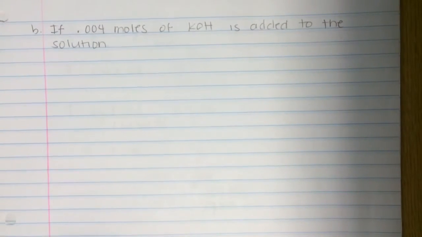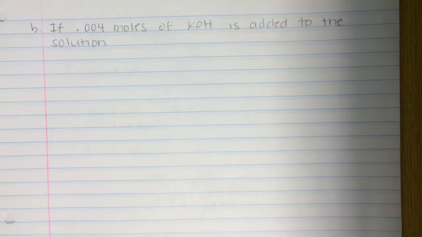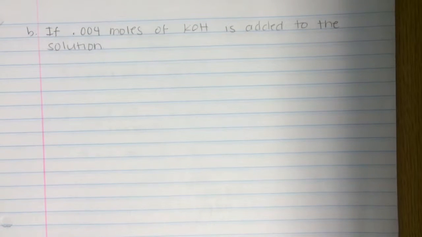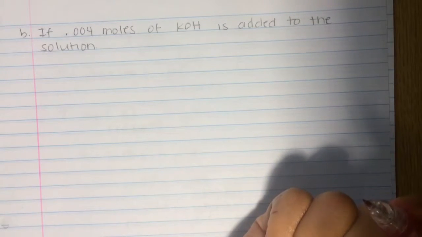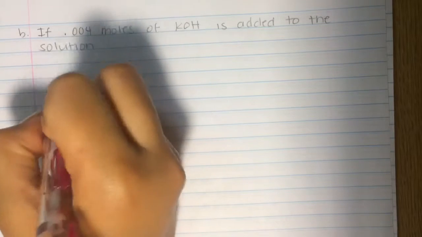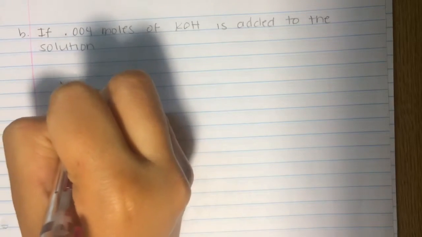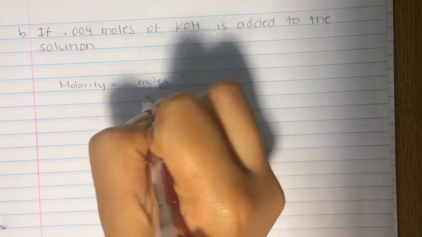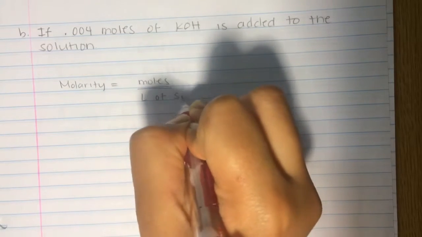In the next part of the question, you are asked if 0.004 moles of KOH is added to the solution, then what is the pH? The first step in figuring out this problem is finding the amount of moles of NH3 and NH4. So you know that molarity is equal to moles over liters of solution.